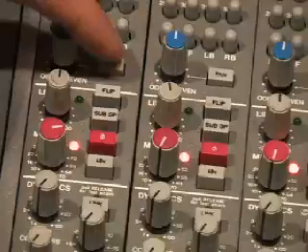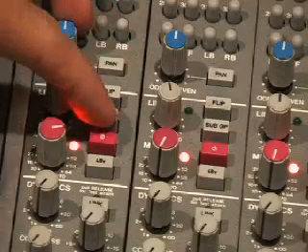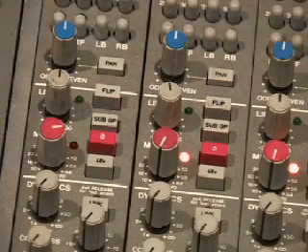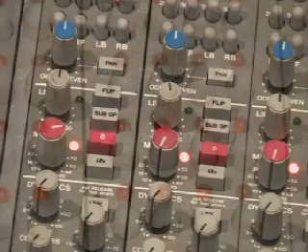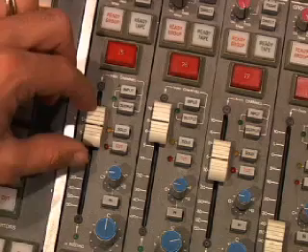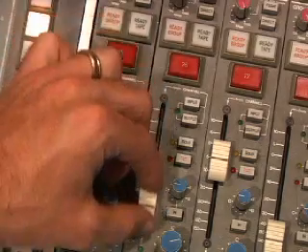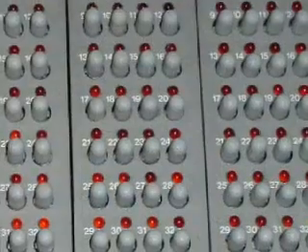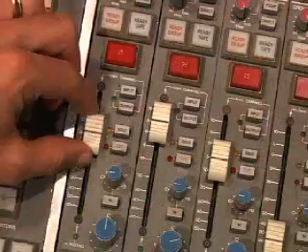The third input is the subgroup input, accessed by pressing, drumroll please, the subgroup button. This button derives its input from that module's group amplifier. For example, we're now on channel 23. As a result, any other module assigned to output 23 will show up here.